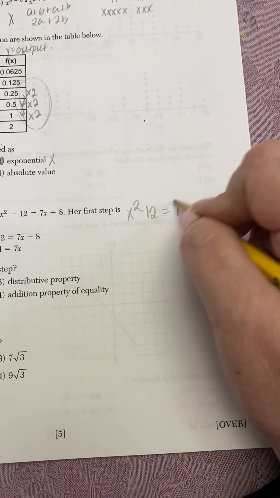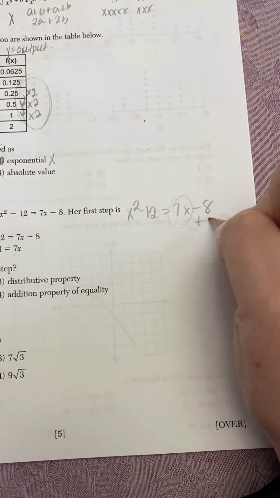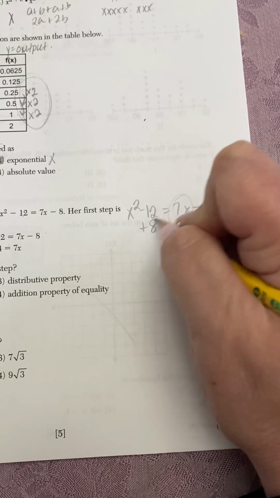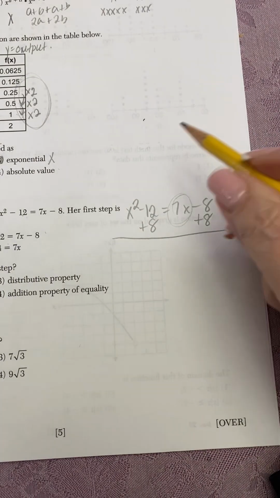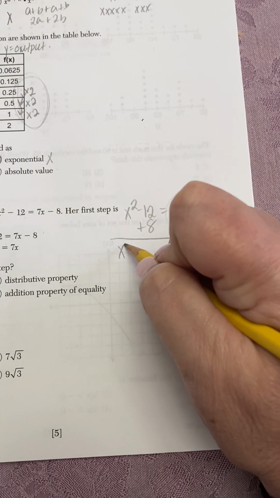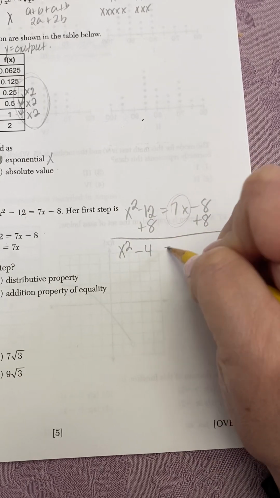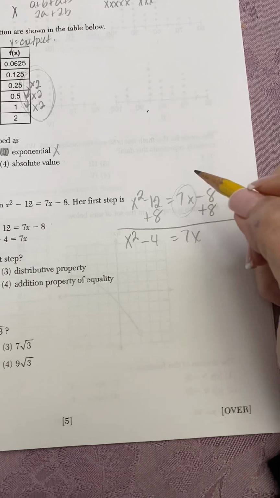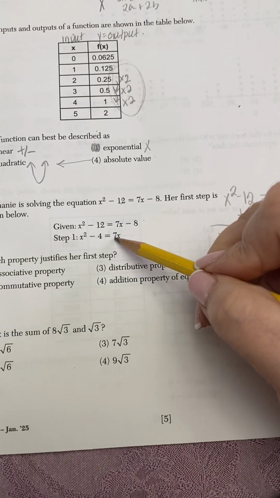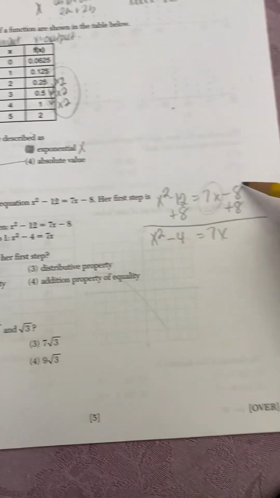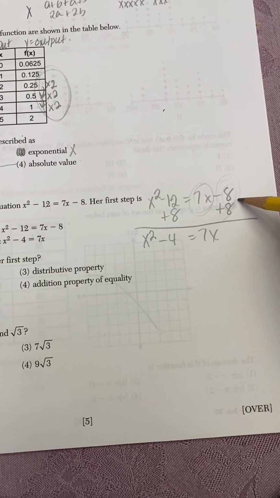So if the 7x is over here, that means she must have moved the 8 to the other side. And when she moves the 8 to the other side, she gets x squared, negative 12 plus 8 is negative 4, and that equals 7x, which, lo and behold, is what we have here. So what did she do? She added the 8 to both sides.